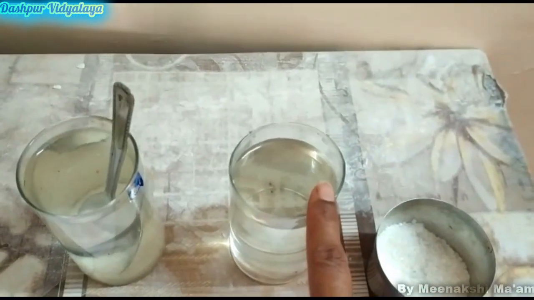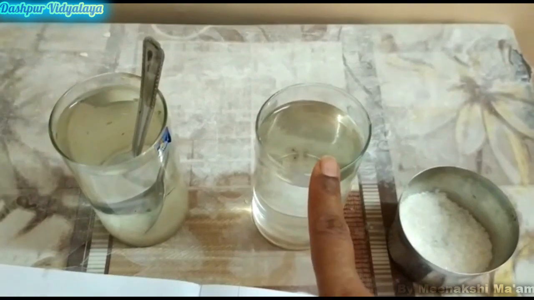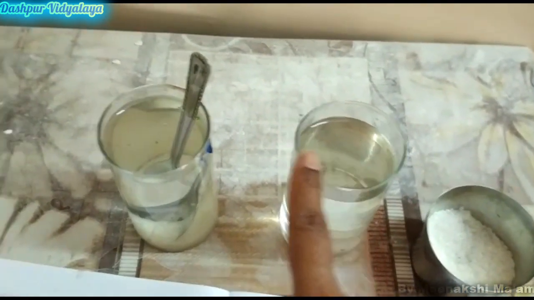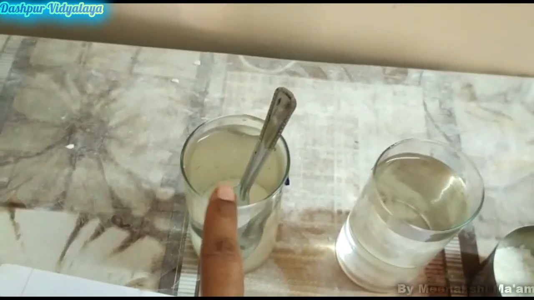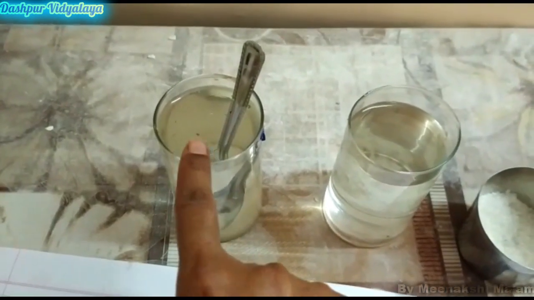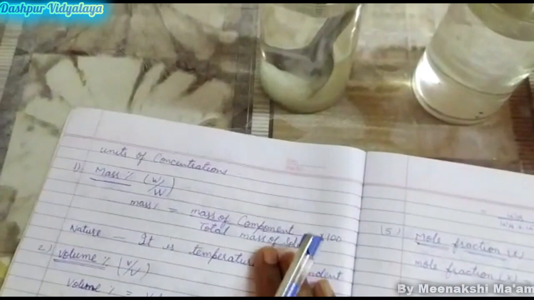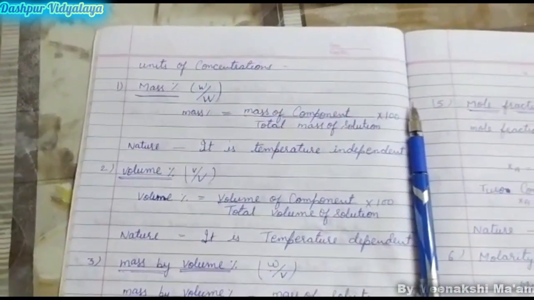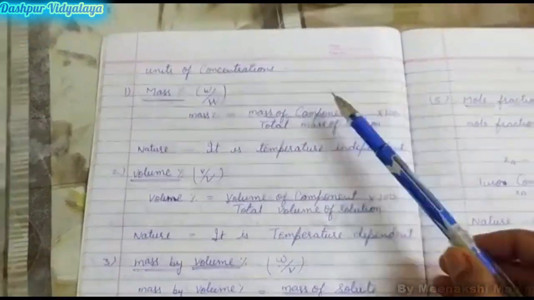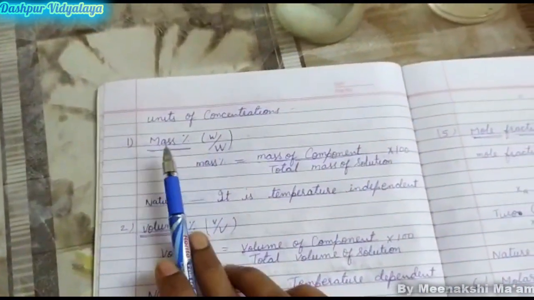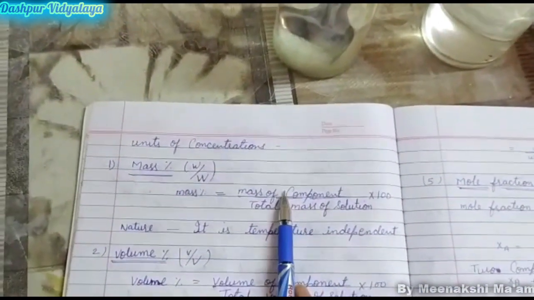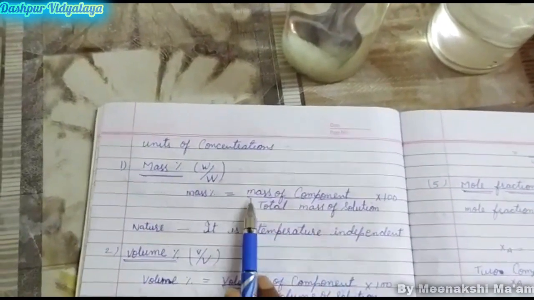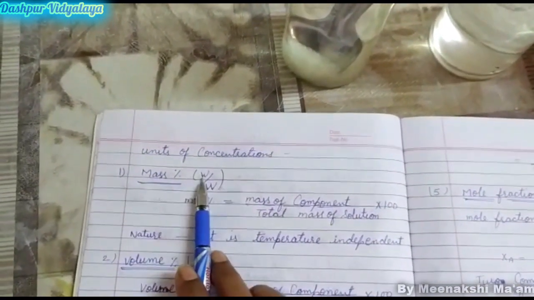then in which glass of water have we added more amount of the solute? This one. Means this is the concentrated solution, and the first glass in which we have added only one spoon of sugar is known as dilute solution, because we have added less amount of the solute into it, and in the second glass, we have added more amount of the solute. That's why this is known as concentrated solution.